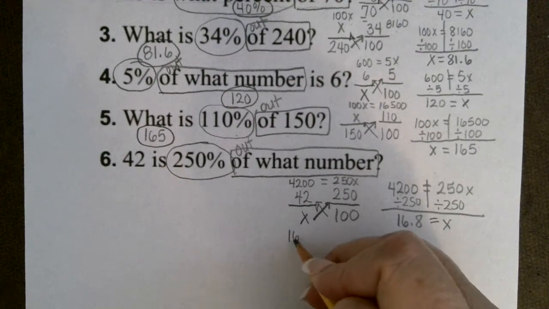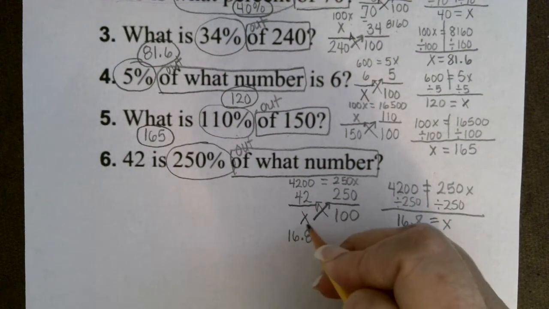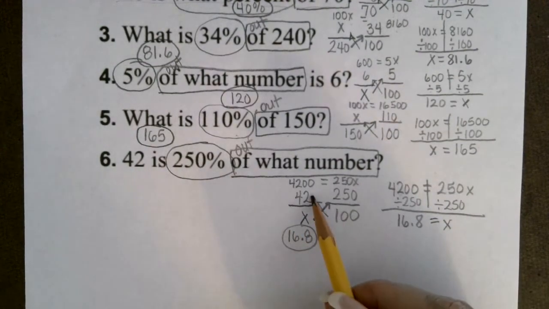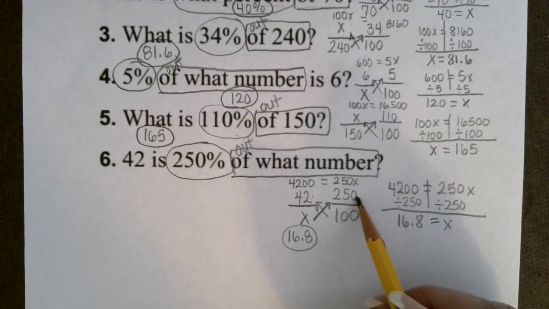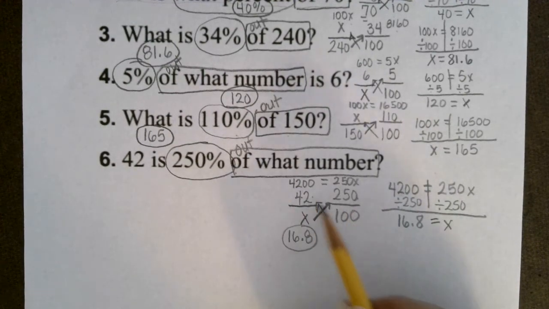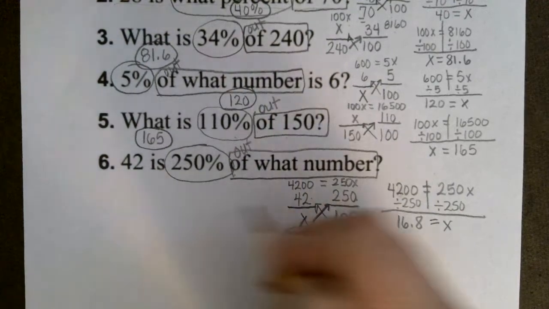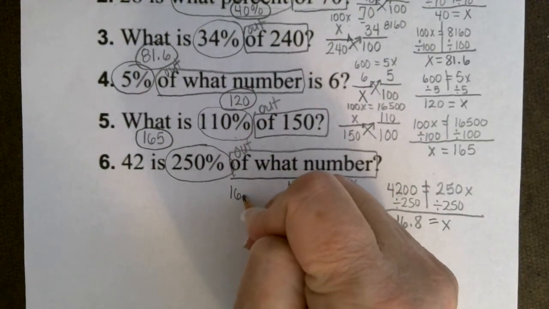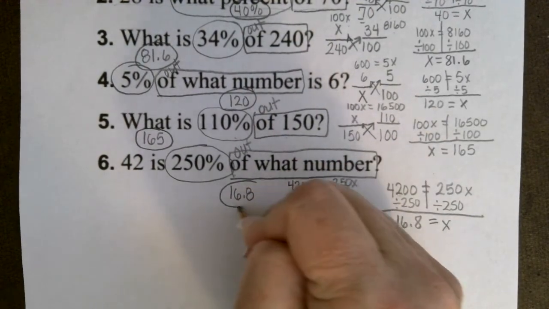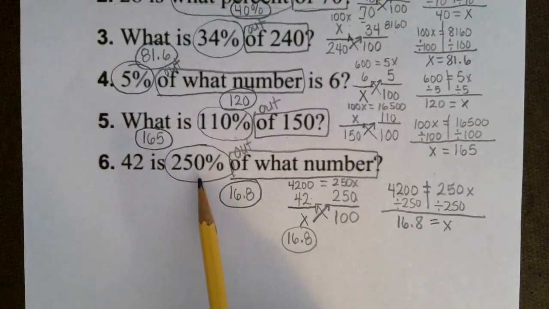And again, our whole is less than our part because the 250 is bigger than 100. So 16 8/10 is the whole thing. And because I have more than 100% of that, my part is bigger than my whole.